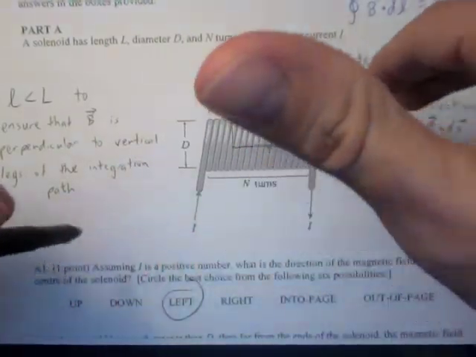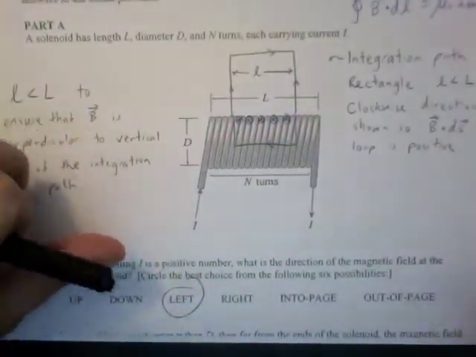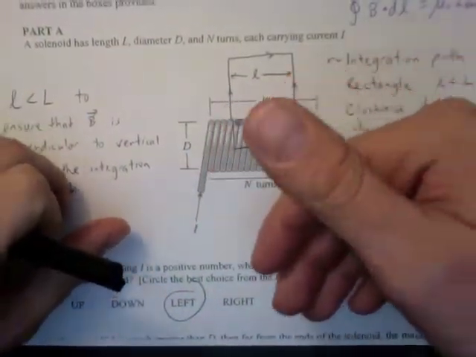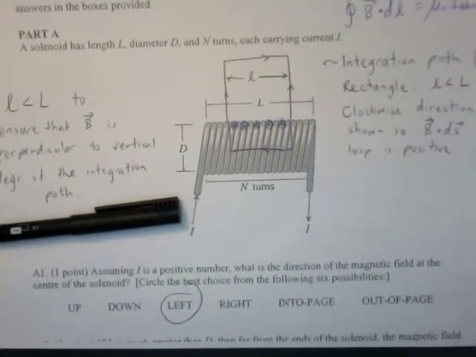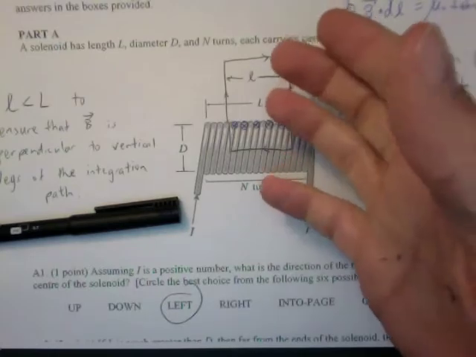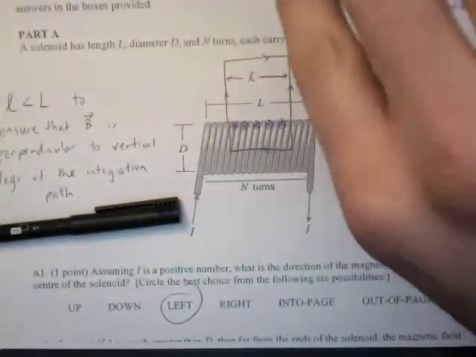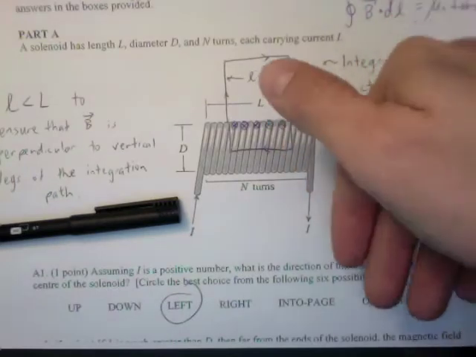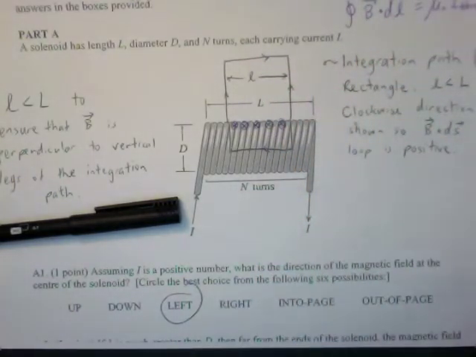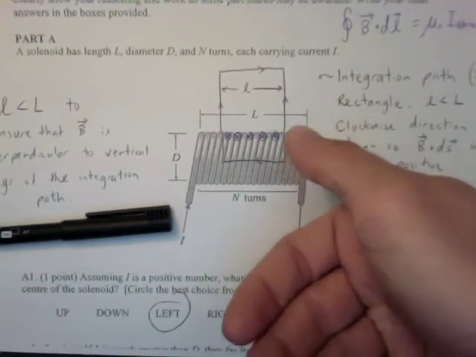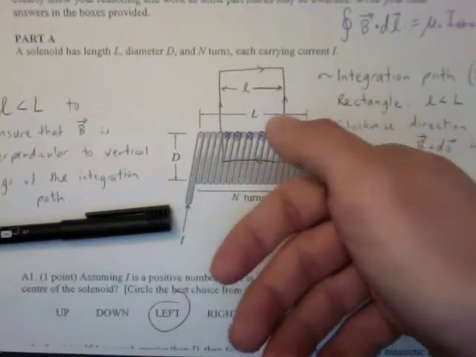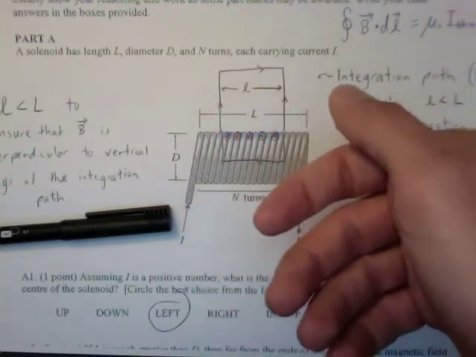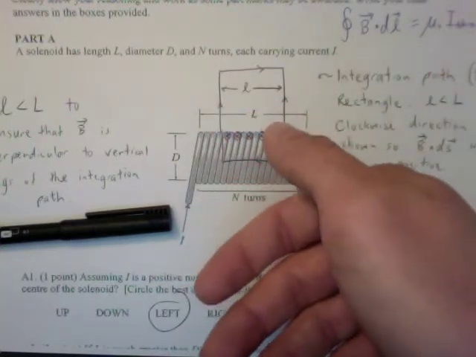And so if you use the first right-hand rule for fields, thumb going down, bend your fingers, it'll be just below those wires, the magnetic field will be going towards the left.